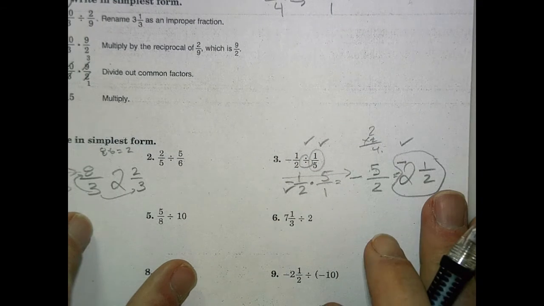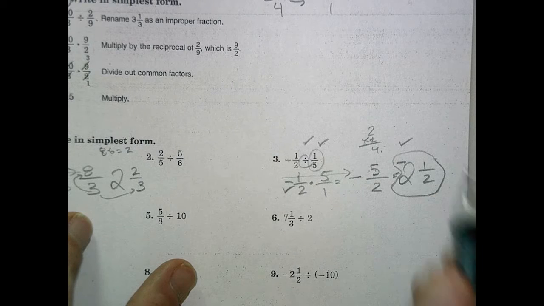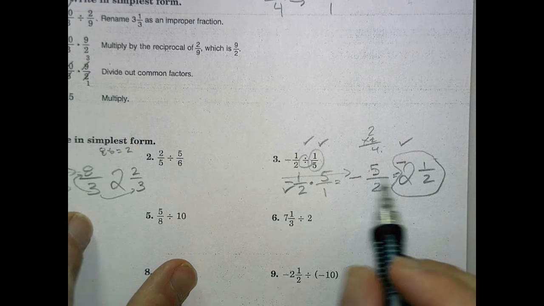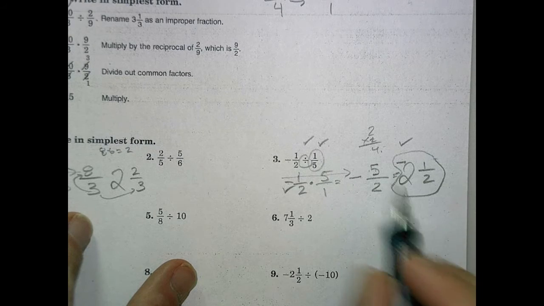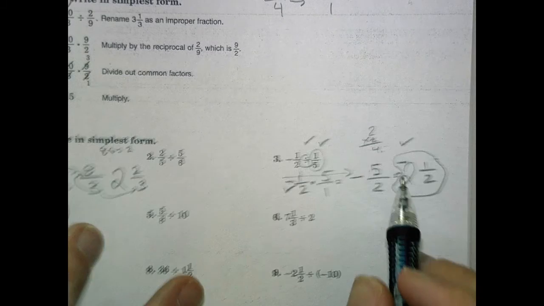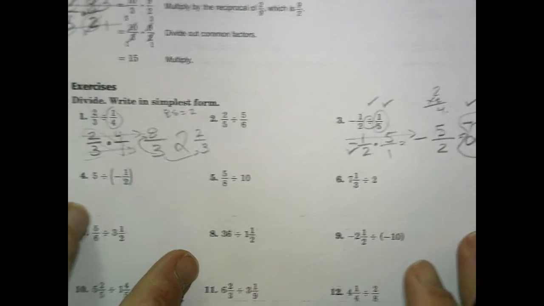This is why fractions can be a little frustrating for kids sometimes, because there's little places where you might make a mistake. Even though you're doing a lot of good things along the way, there might be one little computational or procedural error. That's okay. Just work on that and become better at it, okay?